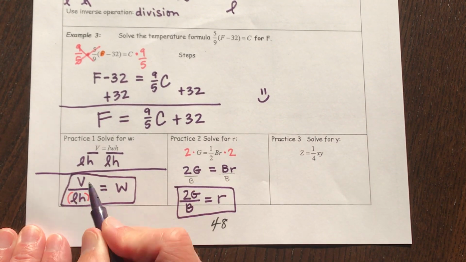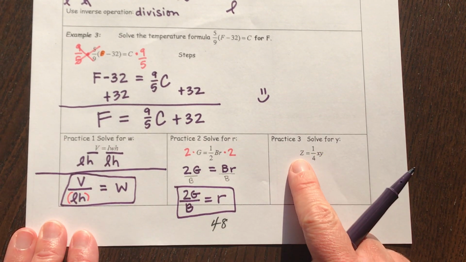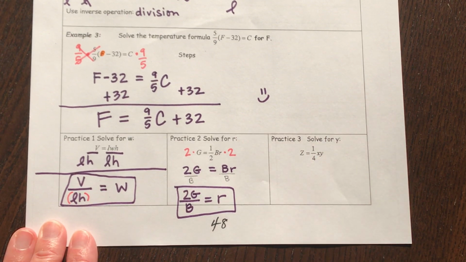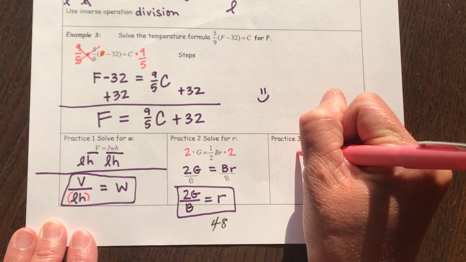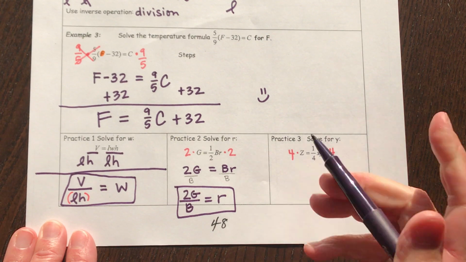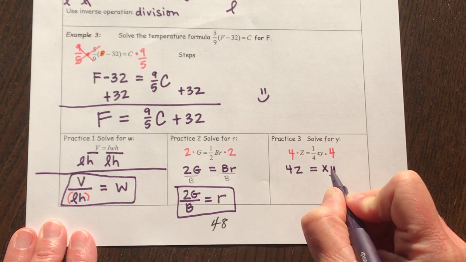Okay, I have one more on this page. A quarter xy is equal to z. Again, to get rid of the coefficient so I can get that letter y alone, I'm going to multiply by the reciprocal, or 4 over 1. Well, 4 over 1 is the same as 4. So 4z is equal to x times y.